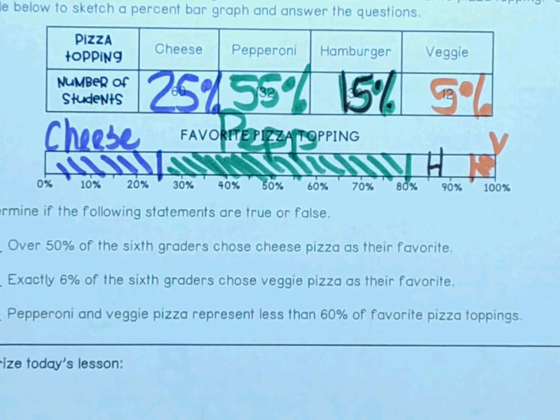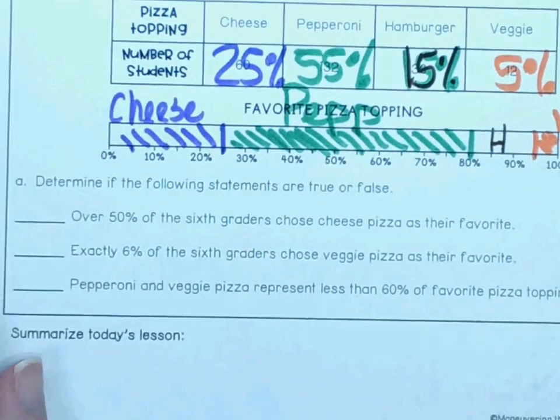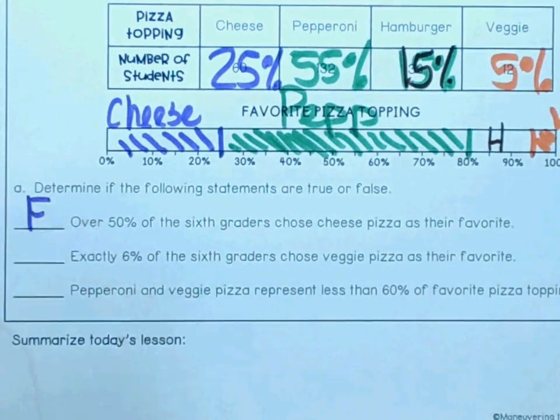Lots of people like pepperoni. Let's look at the questions, please. Over 50% of the 6th graders chose cheese pizza as their favorite. Would you agree, true or false? False. Over 50% chose what pizza? Pepperoni.